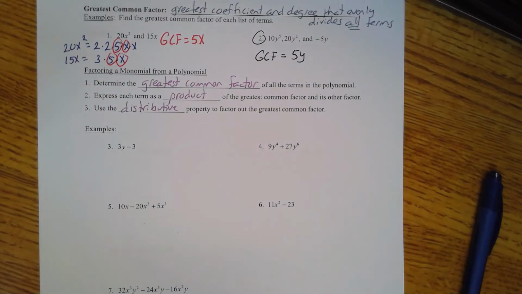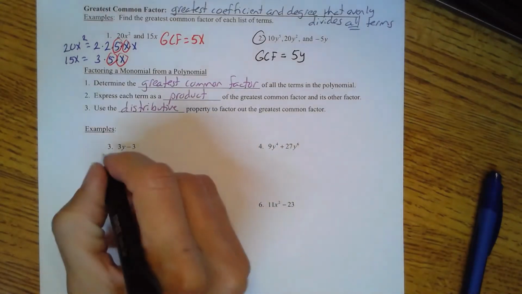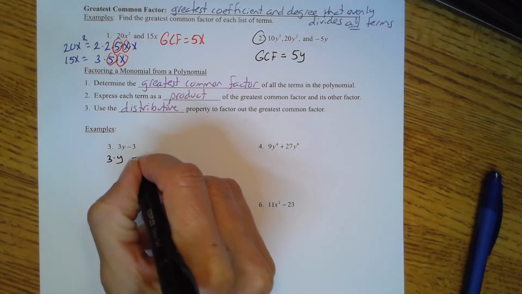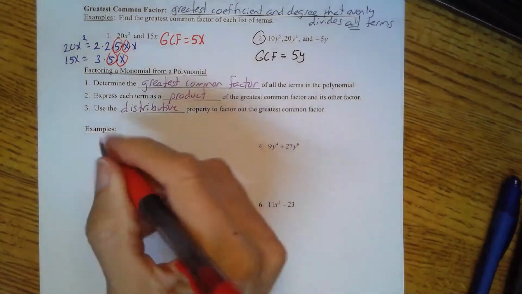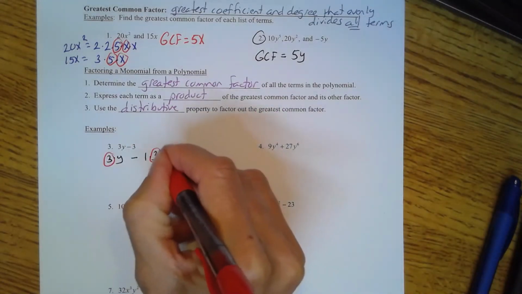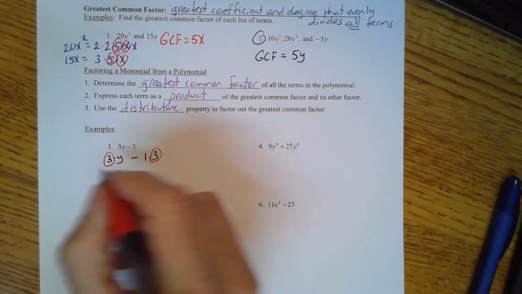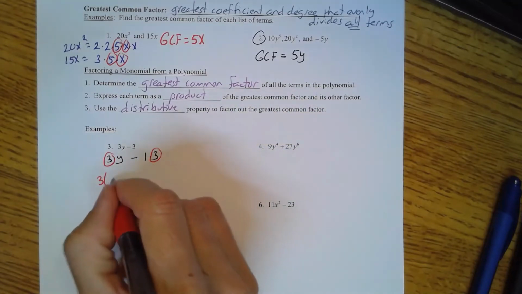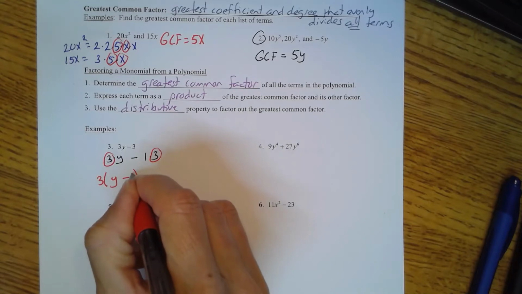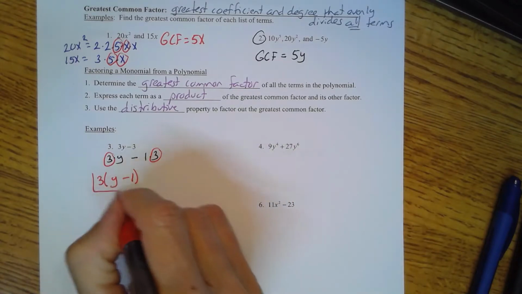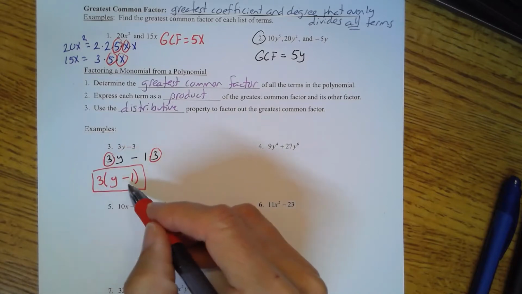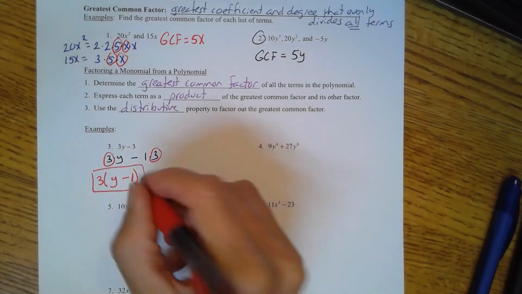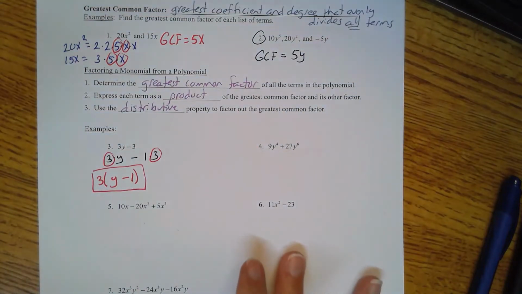So look at number 3, 3y minus 3. This is 3 times y, and 3 is just 1 times 3. So the greatest common factor of each of those terms is just 3. I'll factor out the 3 and I'm left with y minus 1. The great thing about factoring out the greatest common factor is you can check it. 3 times y is 3y and 3 times negative 1 is negative 3. So I know that I factored it correctly.